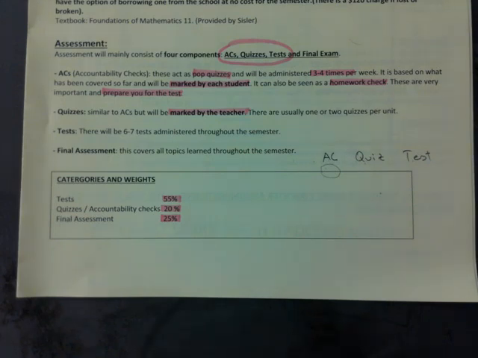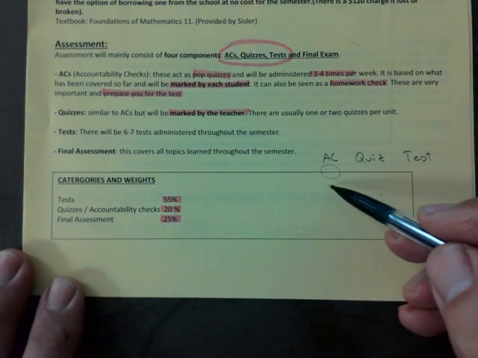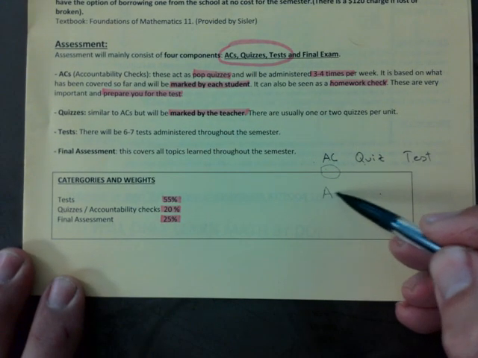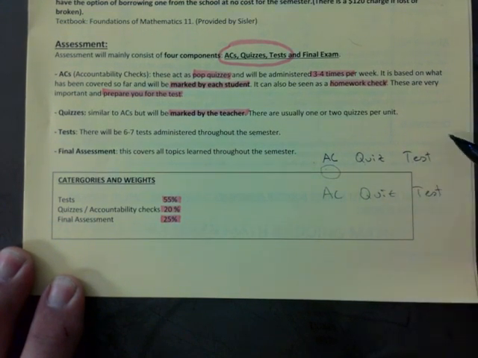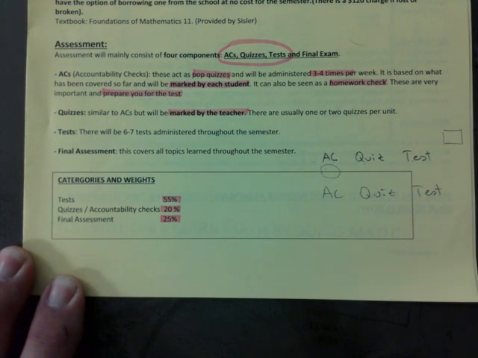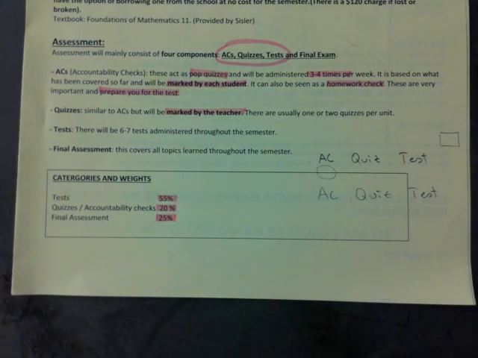Then I have another tab for the next unit. I combine all your ACs. So you will have for the next unit, same thing: ACs, quiz, and test. And then overall at the top corner, you'll see your overall mark. Like, where are you at overall?